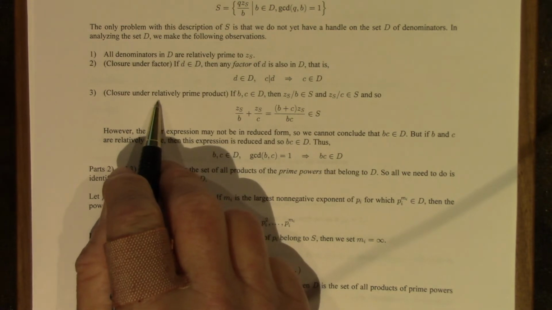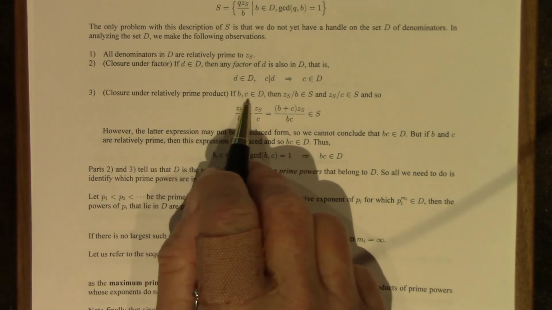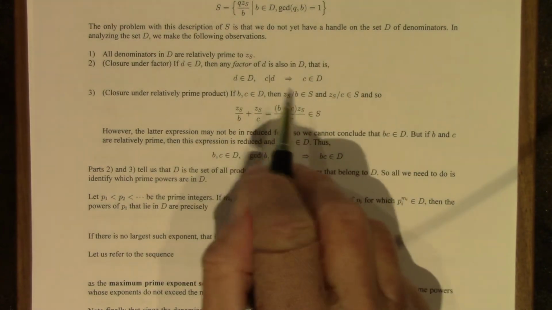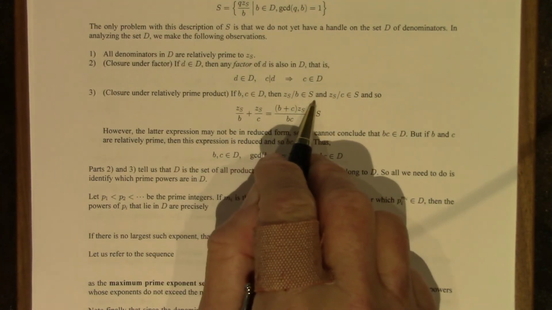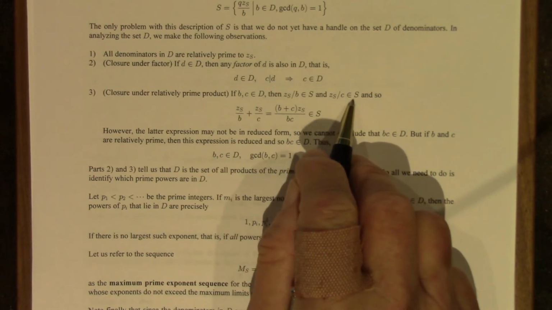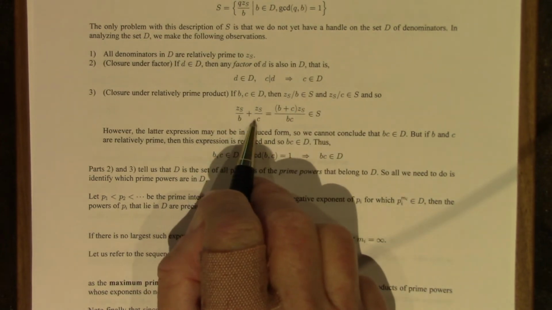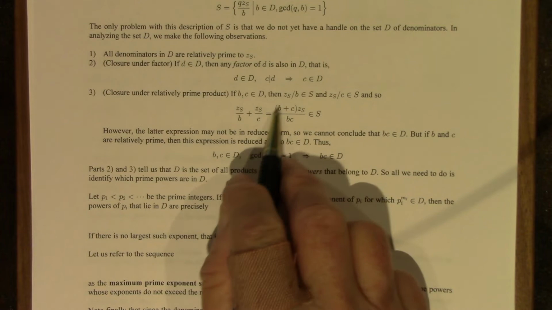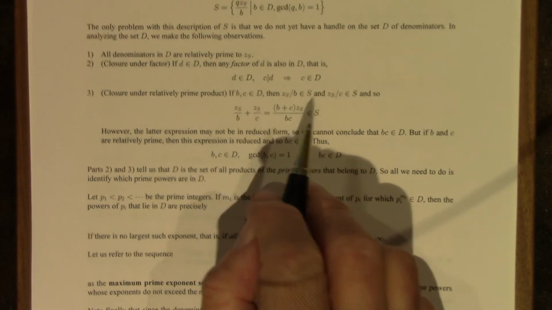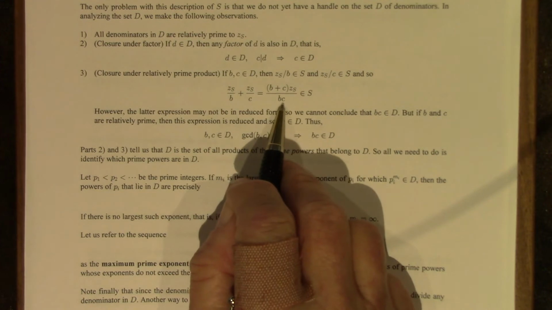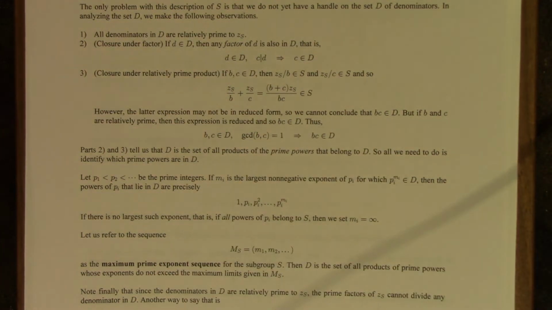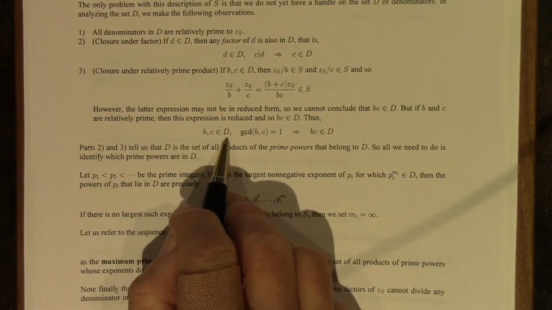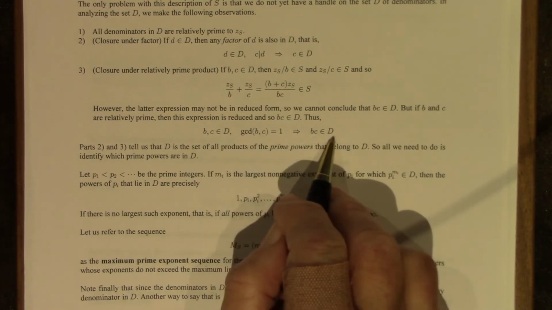D is closed under relatively prime product. If we take two denominators, B and C, then Z_S over B is in S, and Z_S over C is in S. So their sum will lie in S, and their sum looks like this. Now, in general, this might not be reduced, so we can't jump to the conclusion that BC is a denominator. But if B and C are relatively prime, then this is a reduced fraction. So if B and C are denominators and they're relatively prime, then the product is a denominator.